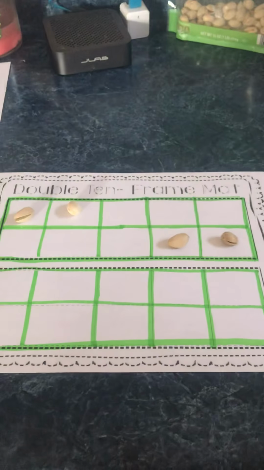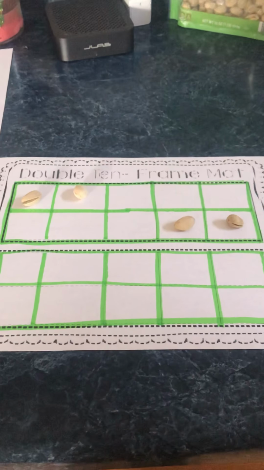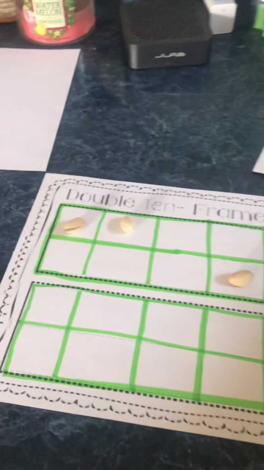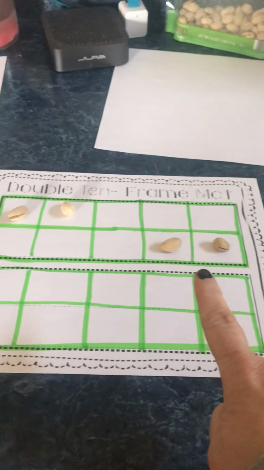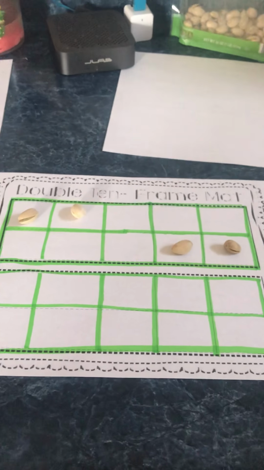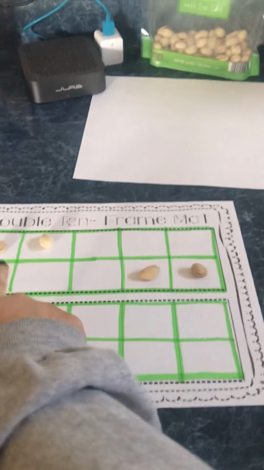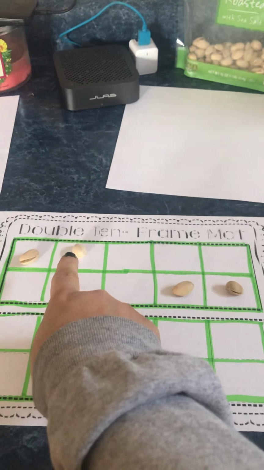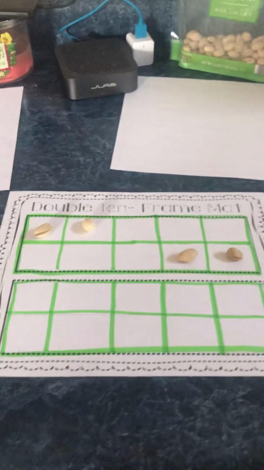Okay, hope that you guys had a great discussion. I'll show it to you again. What I see is there are 2 over here and 2 over here, and I know that 2 and 2 is 4. If I don't remember that 2 and 2 is 4, I can subitize 2, and then I can count on 3, 4. Good job. Okay, let's move to the next one.